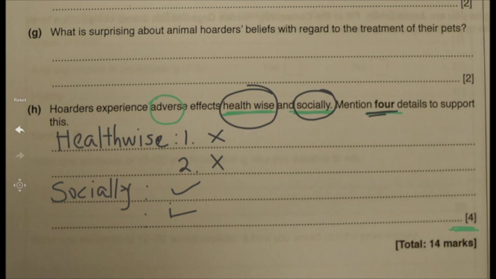So we won't be going to the passage to try and identify those, but this is just the thing that I wanted to bring to your attention as far as this question is concerned.